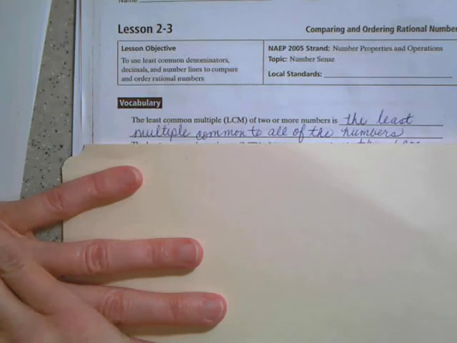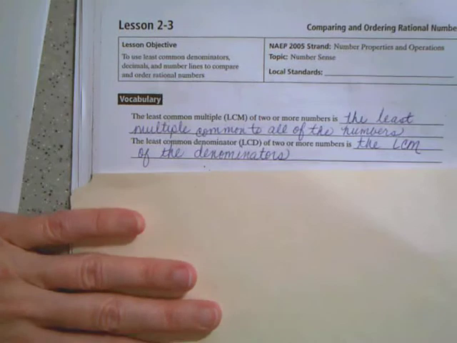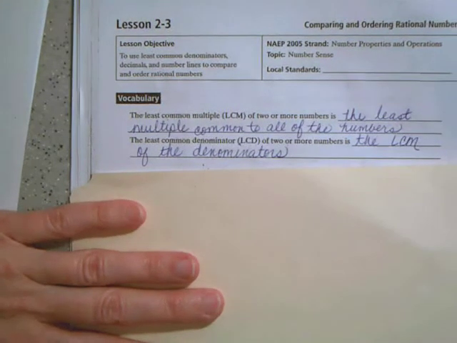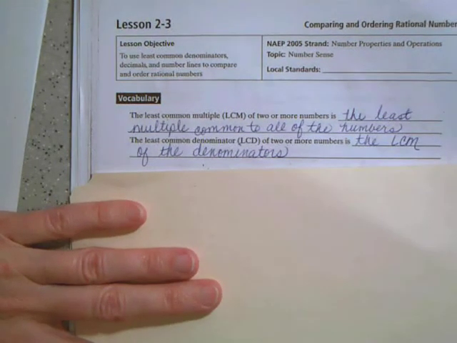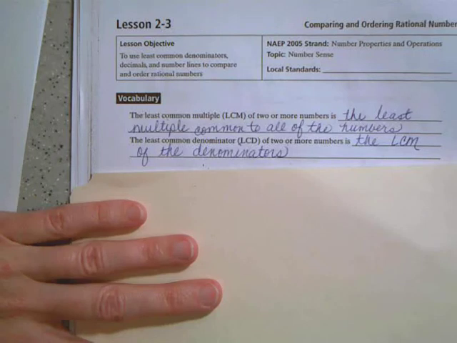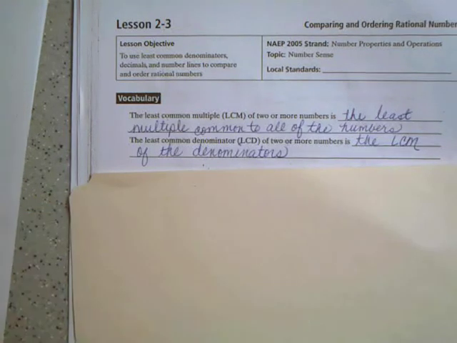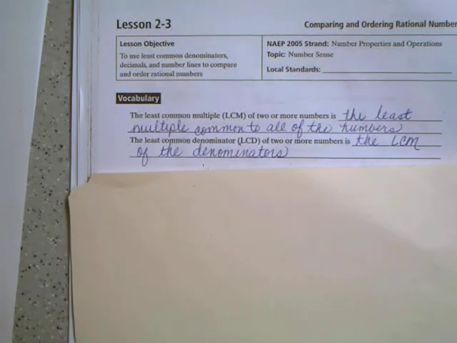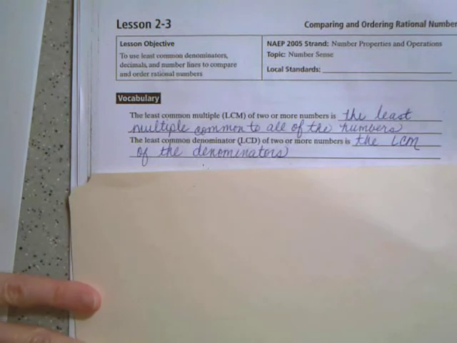So least common multiple. A companion to that is the least common denominator, or LCD, of two or more numbers. And it is the least common multiple of the denominators. When dealing with fractions, basically, when we have to find a common denominator, we're actually looking for the least common multiple of the denominators, therefore, least common denominator.